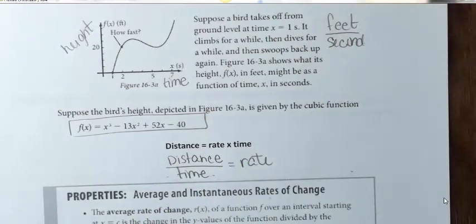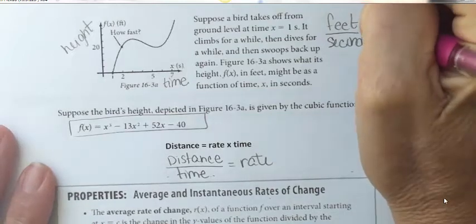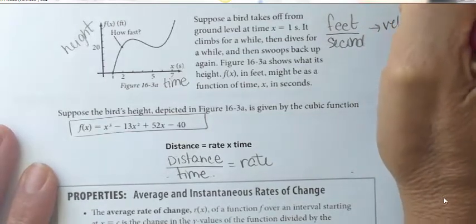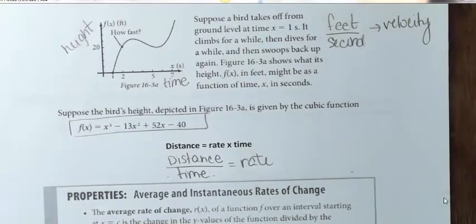And feet per second is a rate. It's actually a rate we call velocity, right? How fast is this thing going? So you've been dealing with velocity for a very long time. You just haven't been able to find the exact velocity at an instant. And that's what we're going to talk about today.